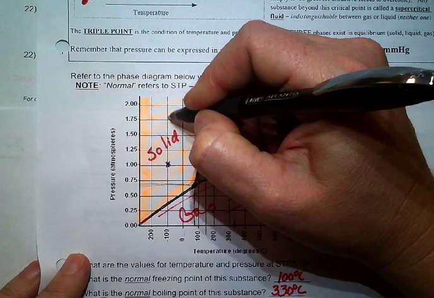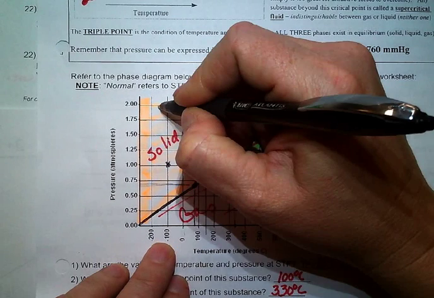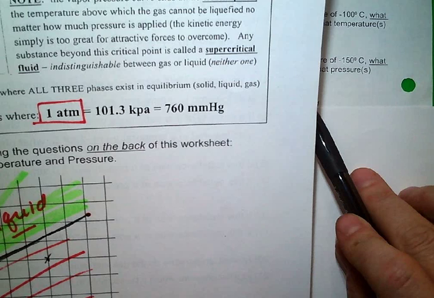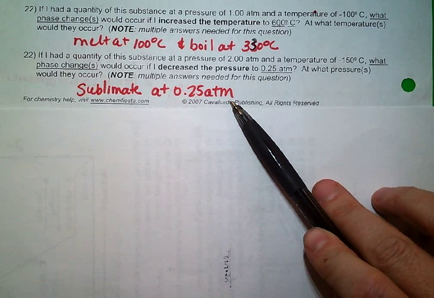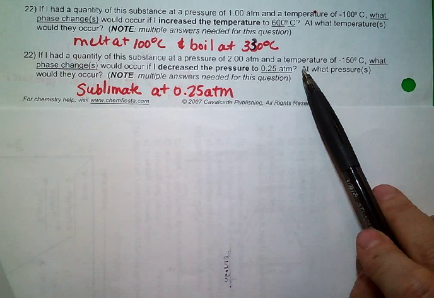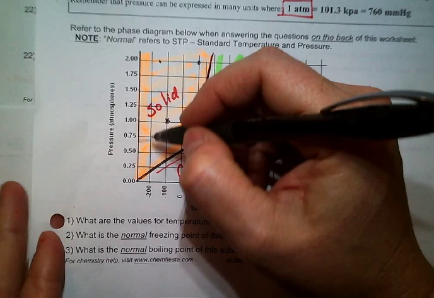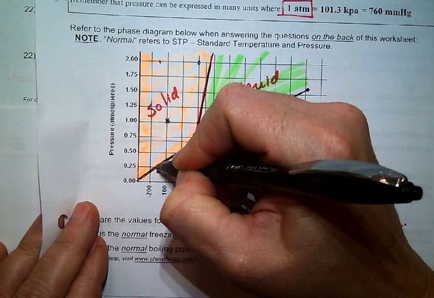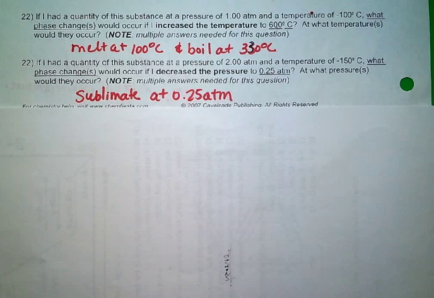If I were to reduce that to 0.25 atm, this thing would sublimate at 0.25 atm. You notice that is the point right there where it sublimates. So that's what would happen: sublimation at 0.25 atmospheres.